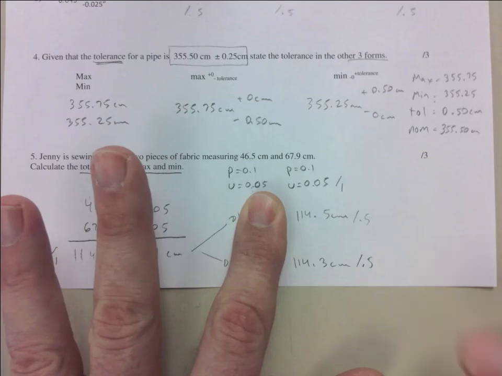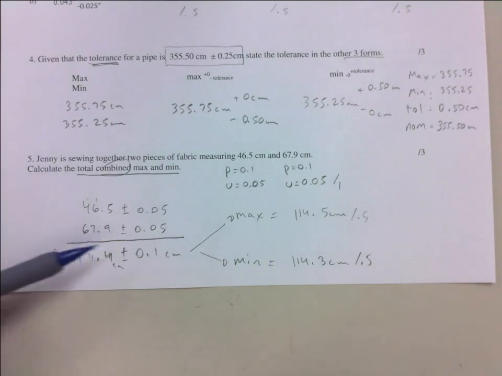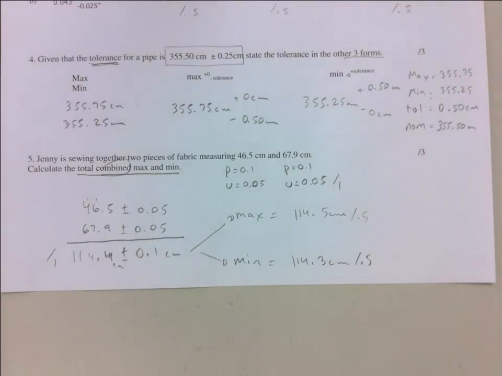Which one are you saying is our max? And so, because we're sewing together, we're adding up the actual measurements, and we always add the uncertainties. There's no question about that, okay?